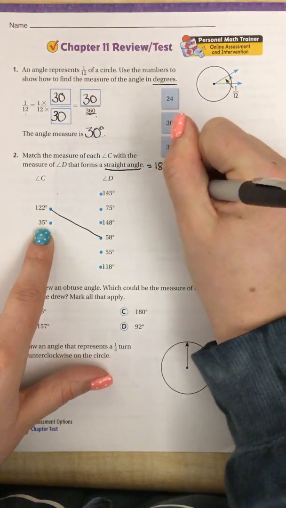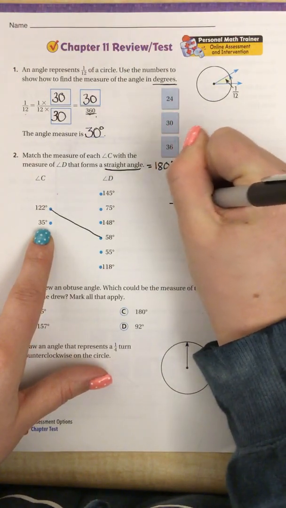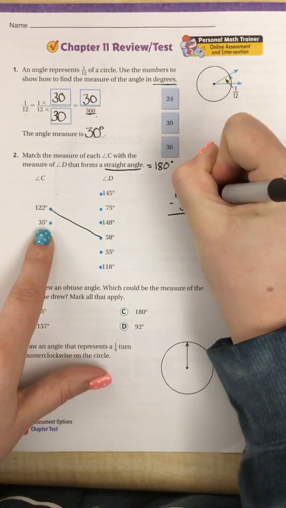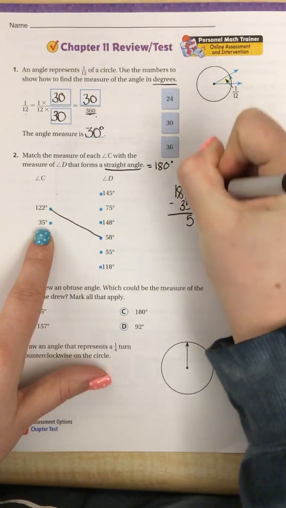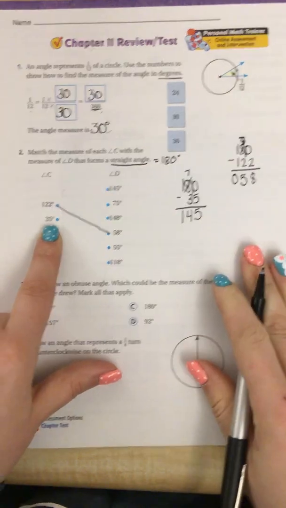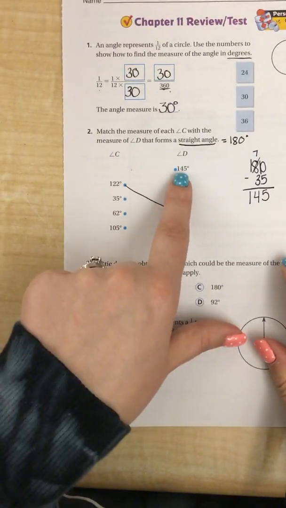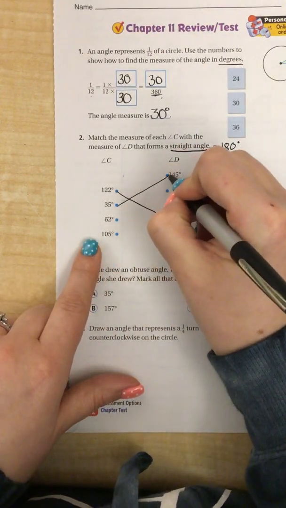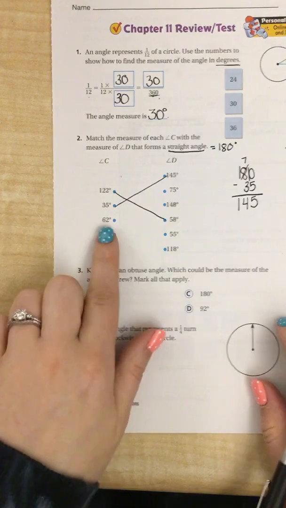So I have 180 subtract 35. I'm going to have to regroup. So 10 minus 5 is 5, 7 minus 3 is 4, 1 minus nothing is 1. So I look back at my options and I see I do have a 145. So 35 connects to 145.